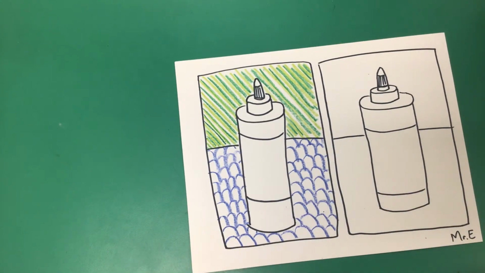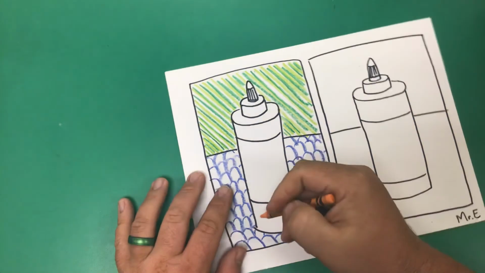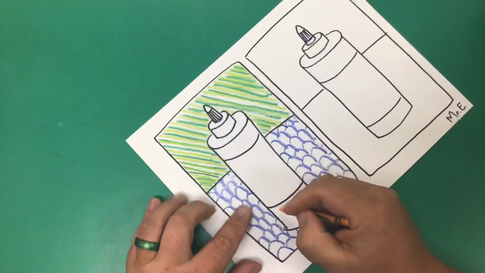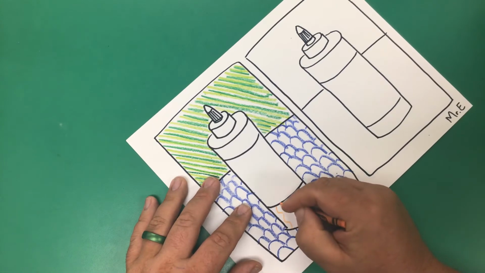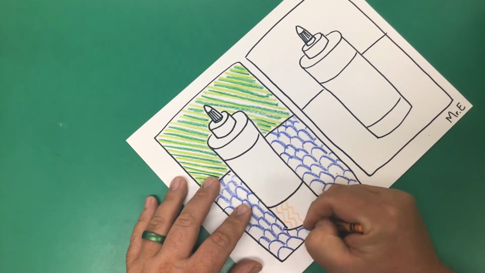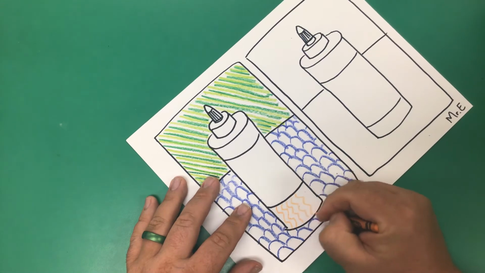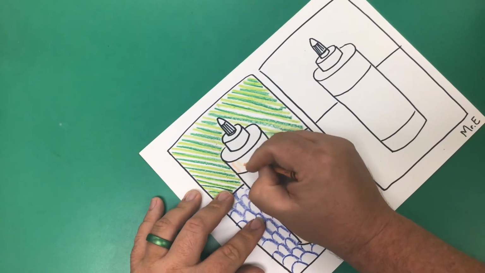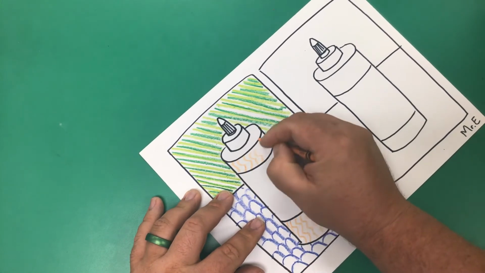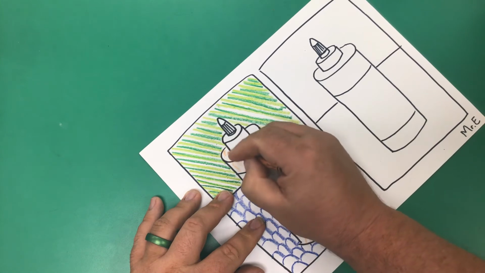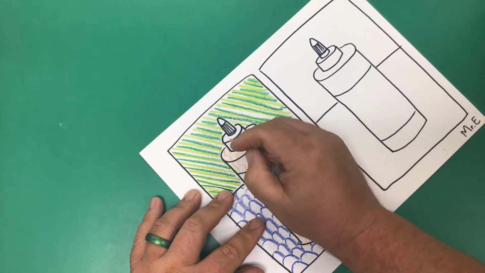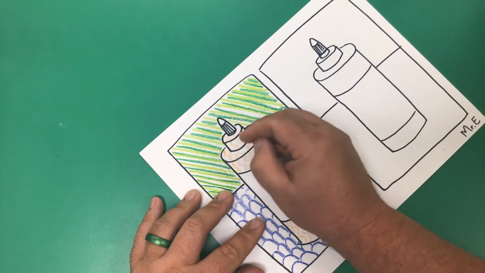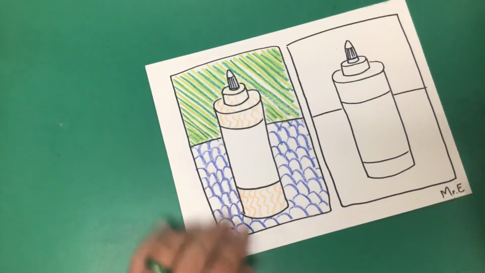Now, even though glue is white, I'm not going to use white on the glue. I'm going to have fun and use a little bit of a different color. This time, I'm going to use a wiggly line, a wavy line. And if I want to put another color in there, I can. That's fine. So all the spots that are white, I'm putting some wiggly lines on them. Cool.